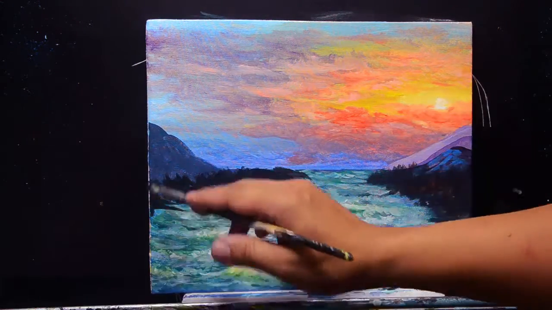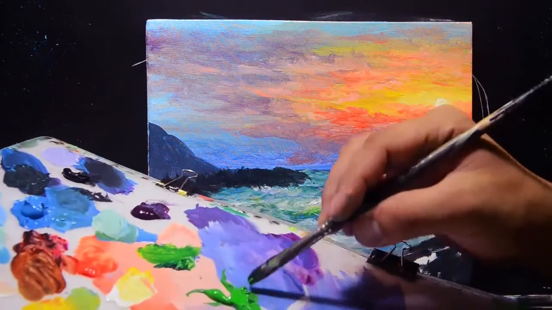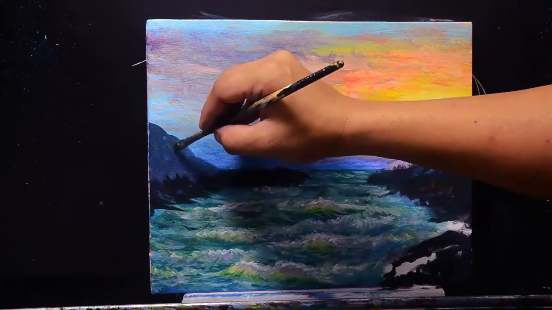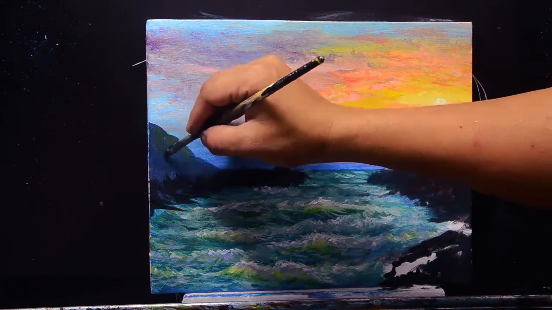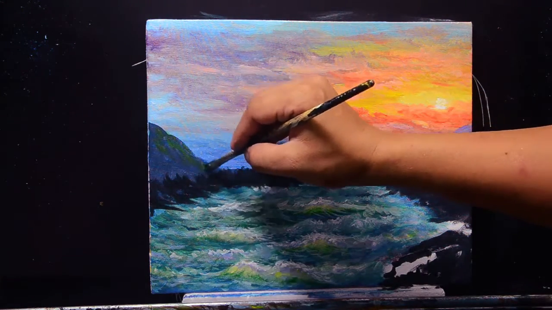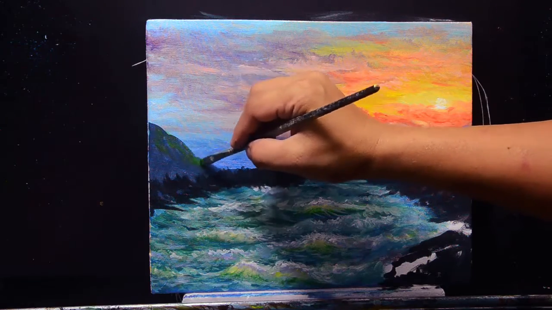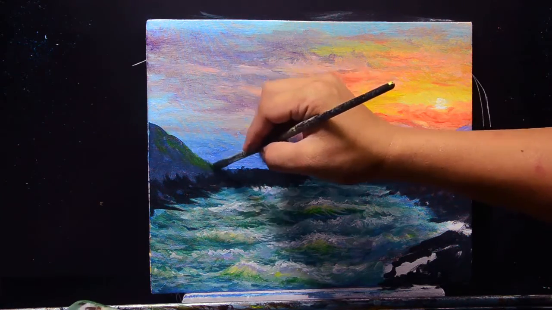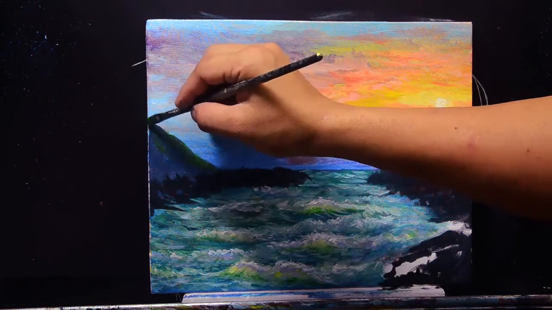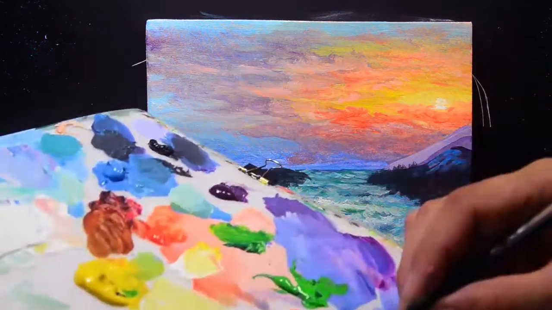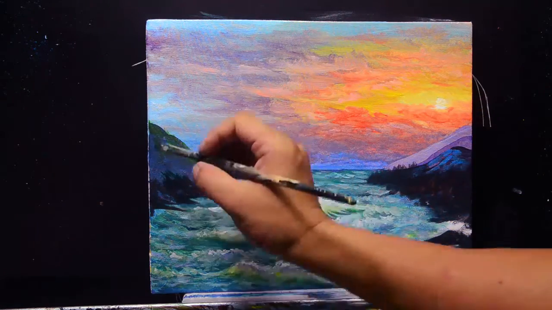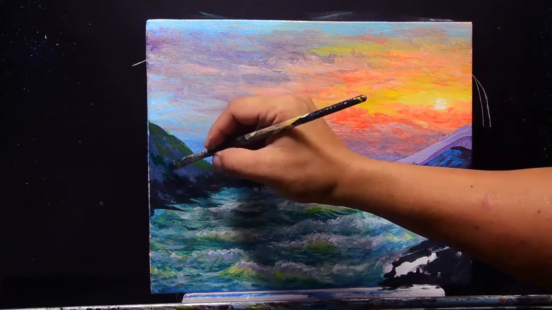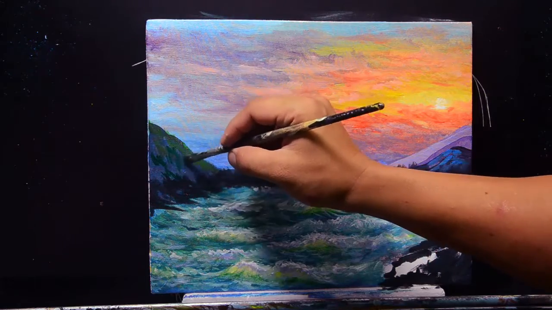Then after that, I'm going to add more light green color here for the color of the mountains, or the highlights of these mountains here, the grasses on this mountain here. Then the Viridian Green also I'm going to add here. Just selecting the area here. Not everything is going to be painted Viridian Green.